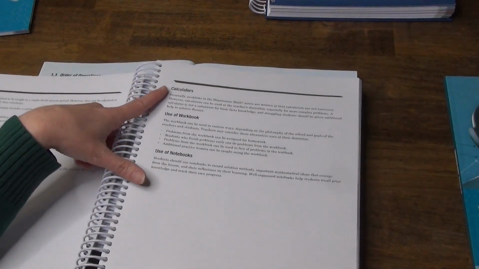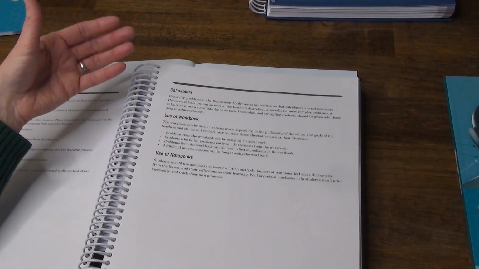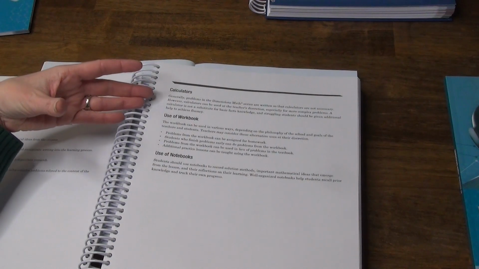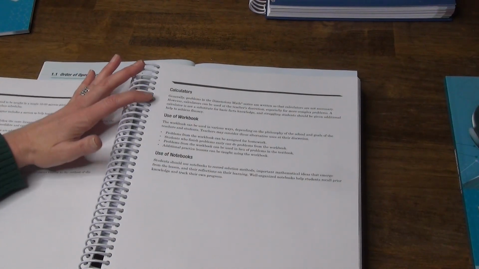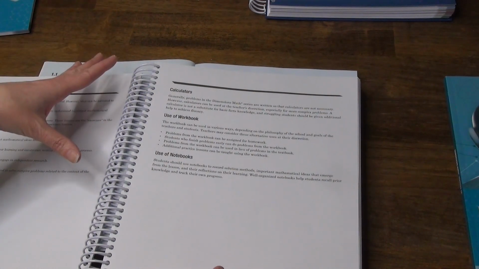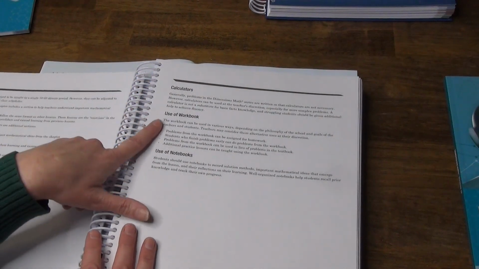And then calculators, we're going to start maybe using some calculators at your discretion. Generally, they want them to do it to where they can write it, and the calculators are not super necessary, but they can be used, especially for more complex problems, and to get them used to using a calculator.